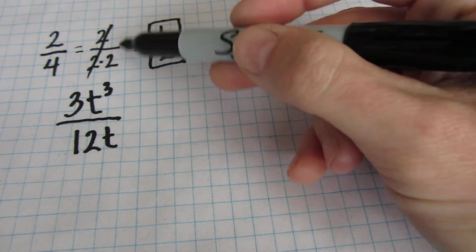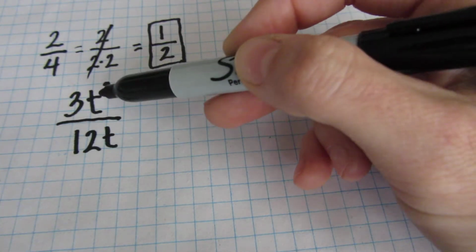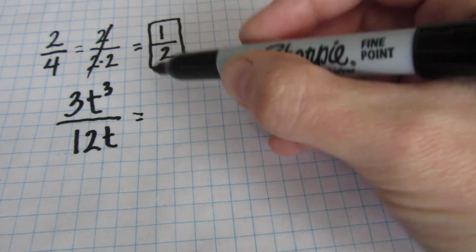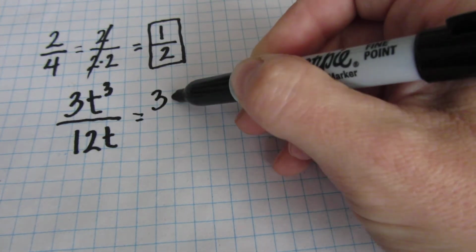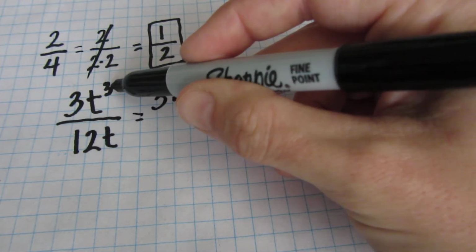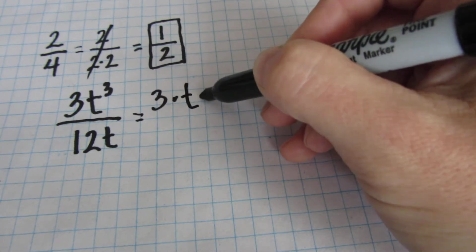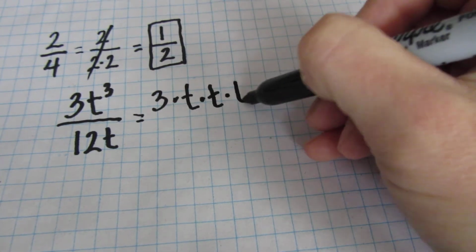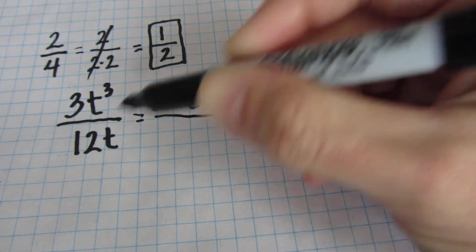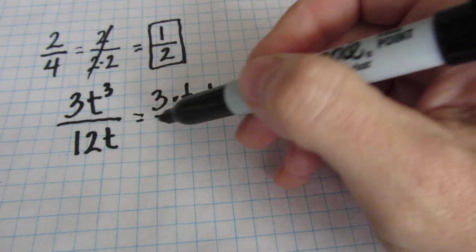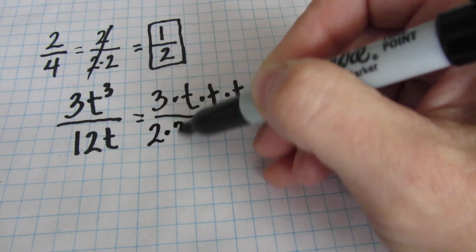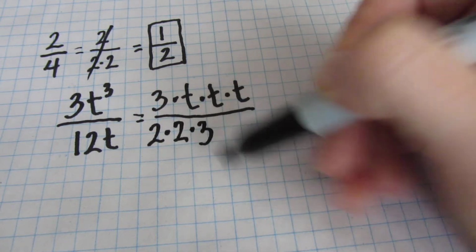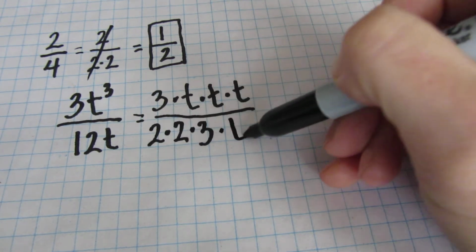I broke this down into prime factors, so I'm going to do the same here. 3 is already prime, so I leave that alone. I'm going to break up t cubed and make it 3 t's. And then I'm going to find prime factors of 12. Well, I know 2 times 2 is 4, times 3 is 12, and then I have 1 t.